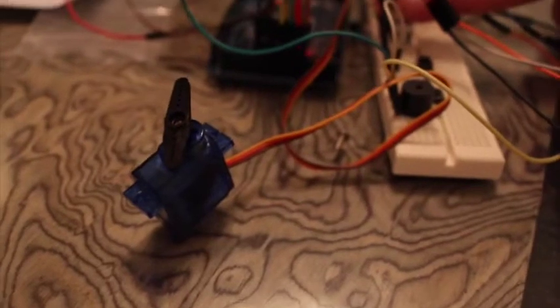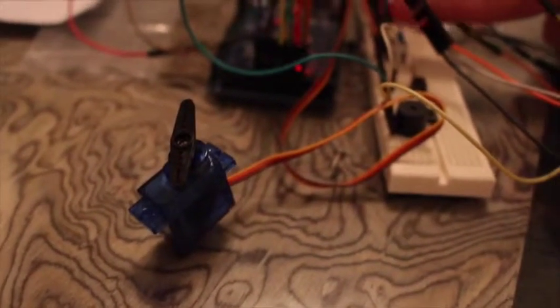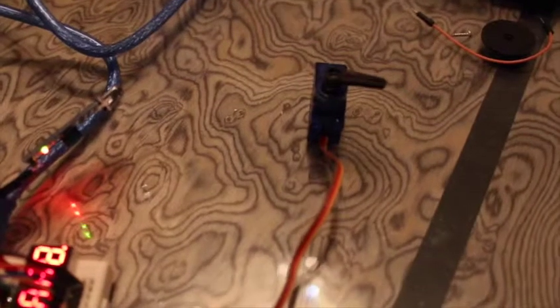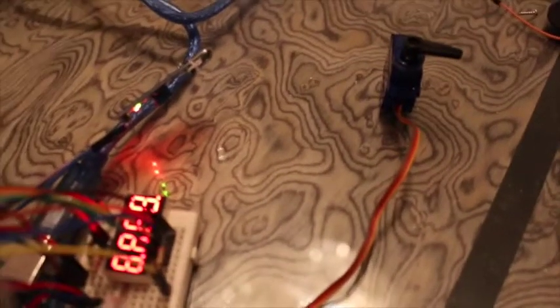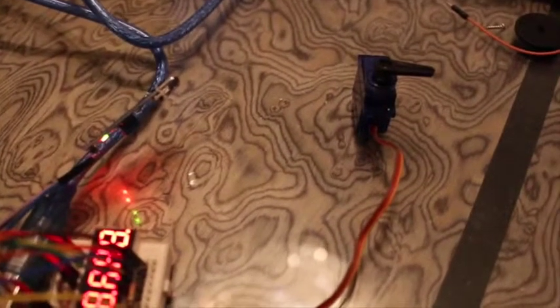This is the servo motor that's responsible for dispensing the medicines from the box. And this is the servo motor that's responsible mainly to listen to the IR sensor, and when it detects the patient's hand, it dispenses the medications into his hand.